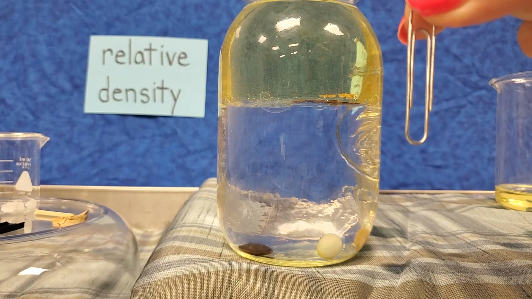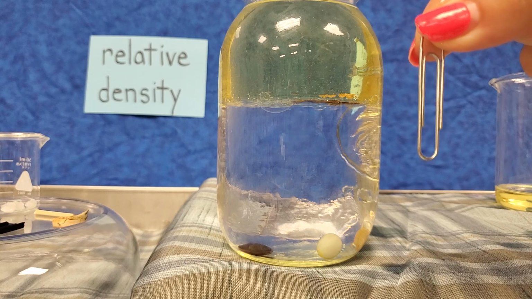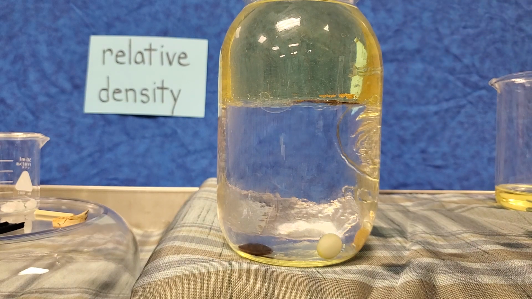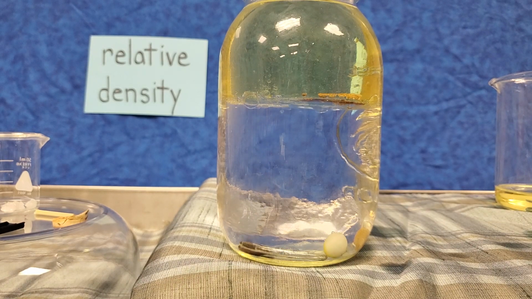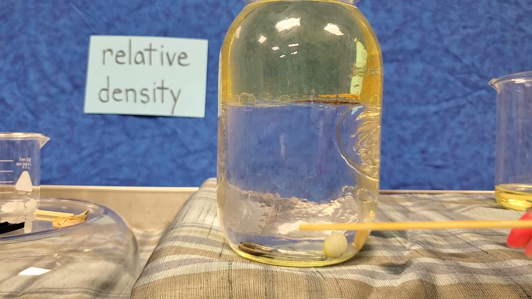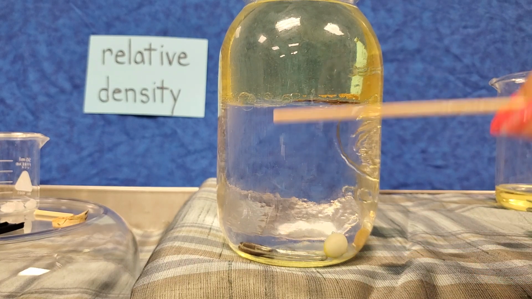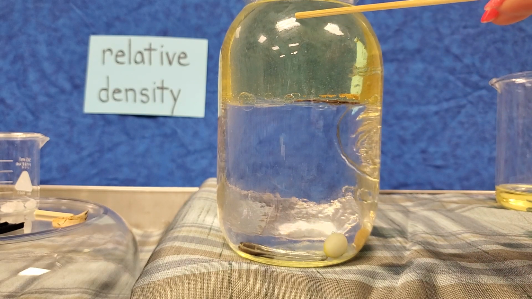Let's compare steel and the density of steel to the density of oil and water. What did the steel paperclip do when dropped in the jar? Is the paperclip more dense or less dense than the oil?